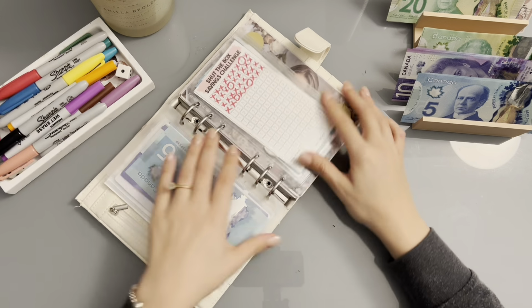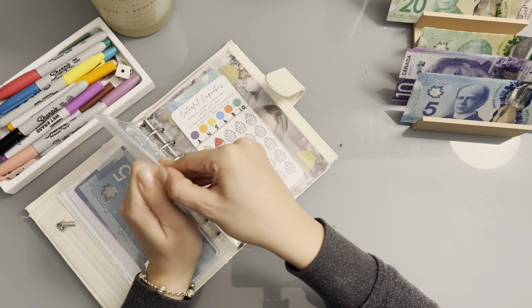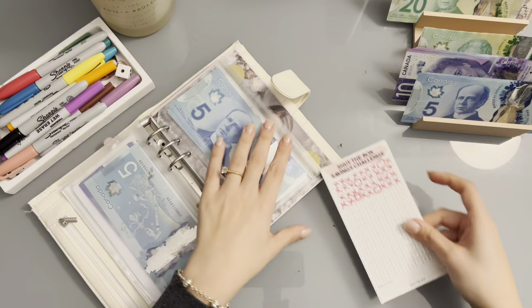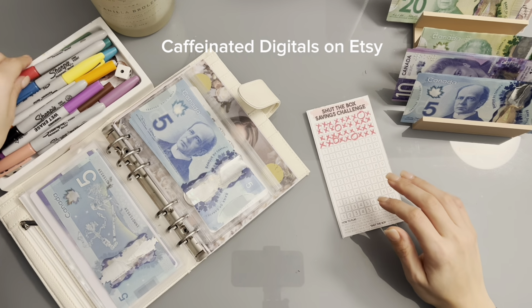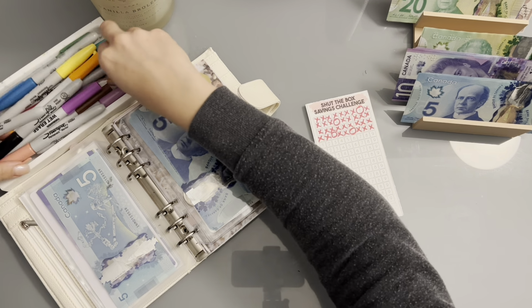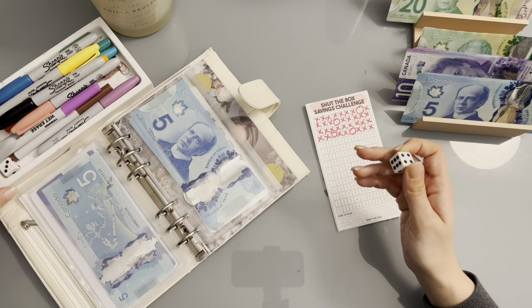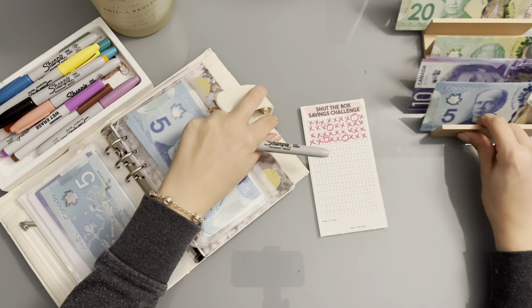And moving into the shut the box. This savings challenge is from Caffeinated Designs. And what we do, roll 2 dice. You guys know the holster, right? So let's start.